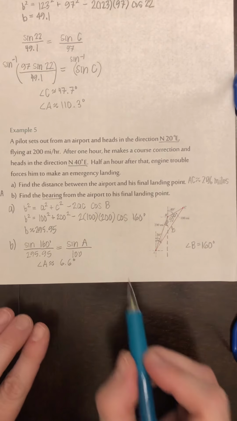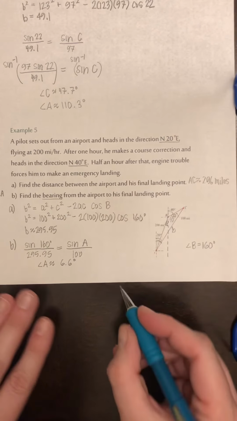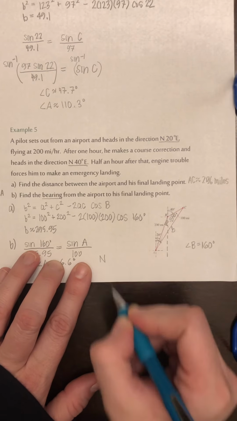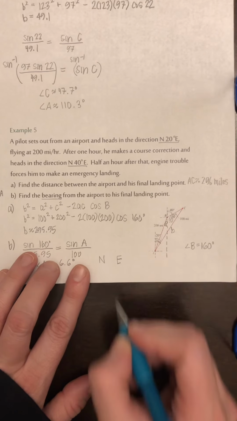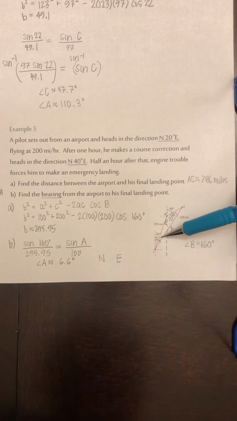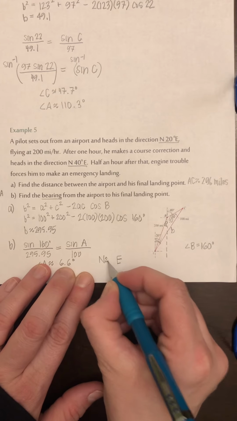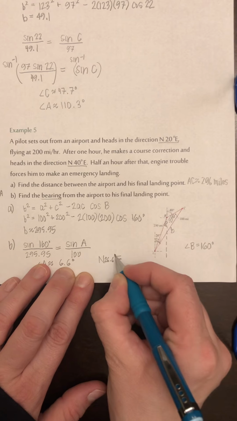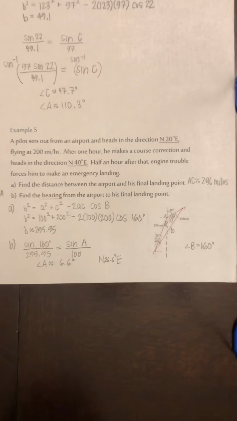Remember I told you guys earlier that when they want the bearing, that means that your answer needs to look like this. Well, the good news is we already know the direction. Obviously the plane was going up, that's north, and to the right, that's east. So remember we said we needed this angle measurement right here. We now found out this sliver is 6.6, but we needed to add it to the 20 that was already there. And so that middle angle right there is 26.6. So we have north 26.6 degrees east.